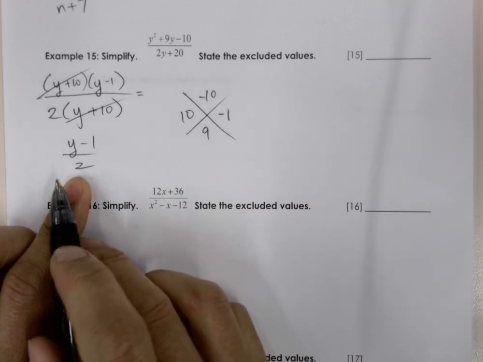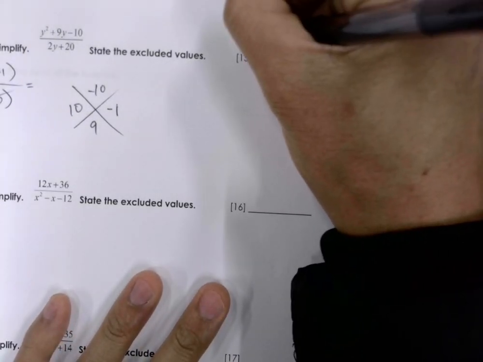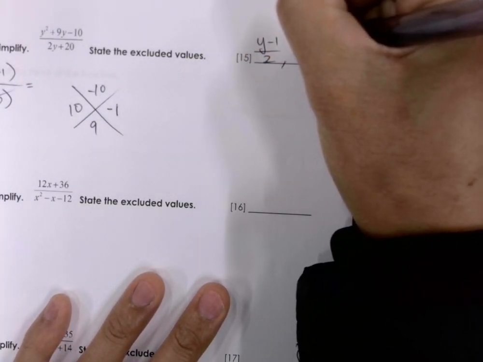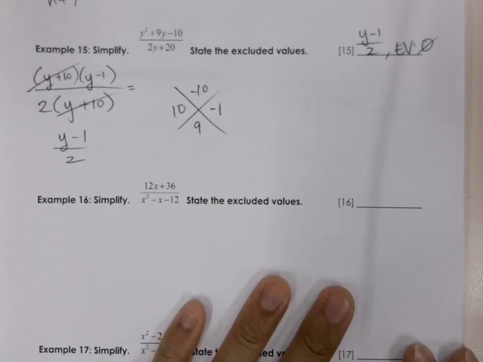No, there is no value for y that will make that denominator equal to 0. So our answer is y minus 1 over 2, and our excluded values are an empty set. There are no excluded values.